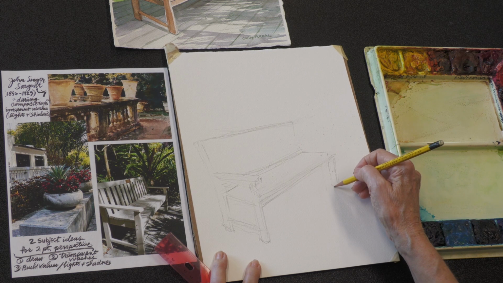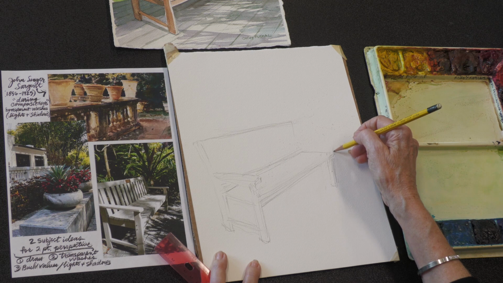Okay. And yes, this is watercolor. Come in.